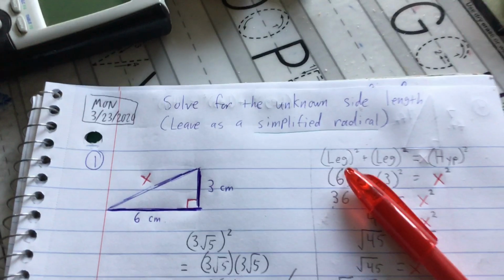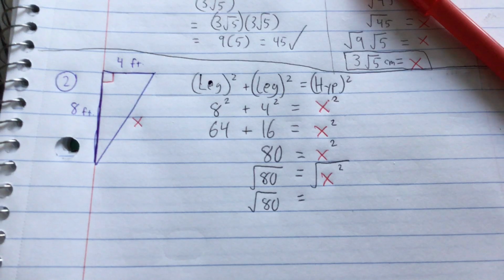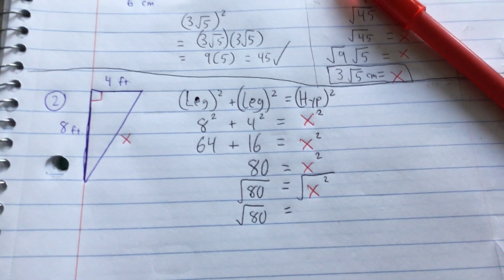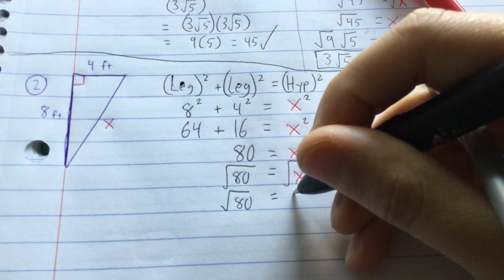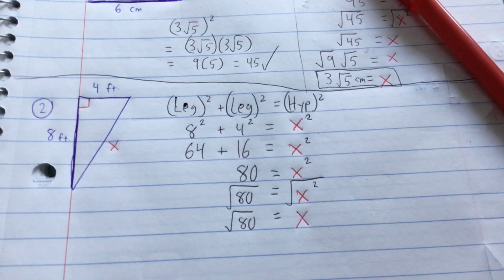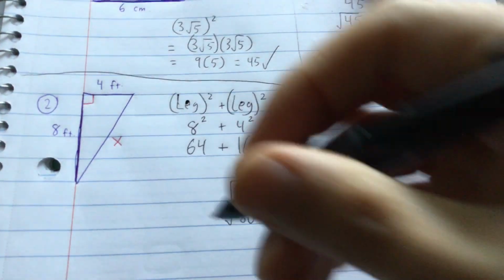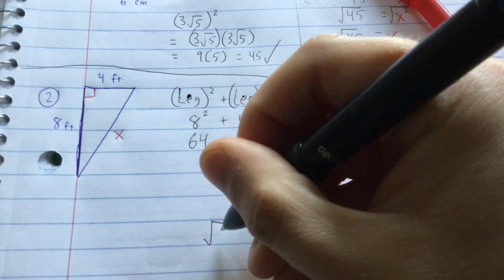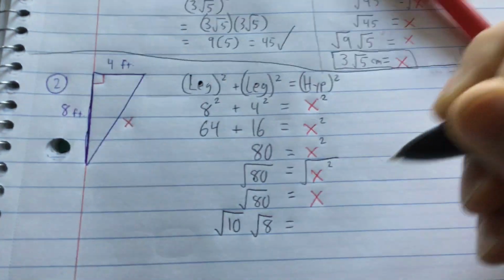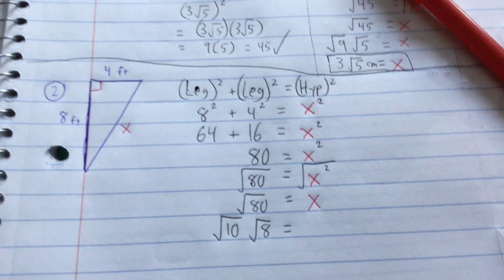But the directions say leave as a simplified radical. Okay, and now, can I break up 80? Yeah, let's say I go with radical 10 times radical 8, because I can break up 80 into 10 times 8, and that's equal to x.